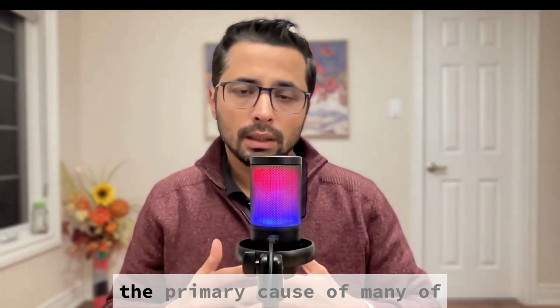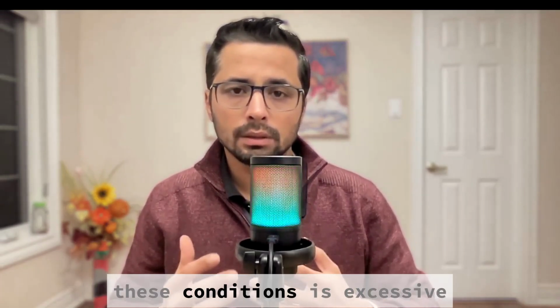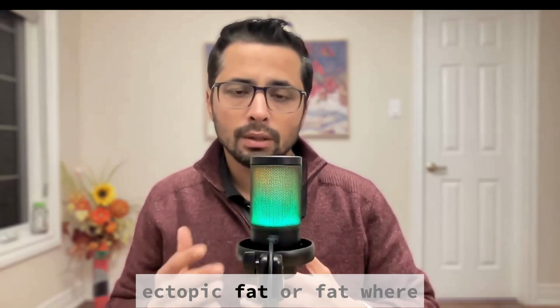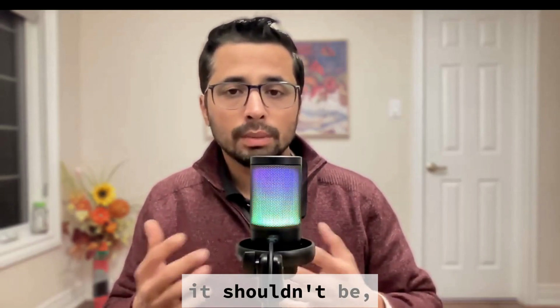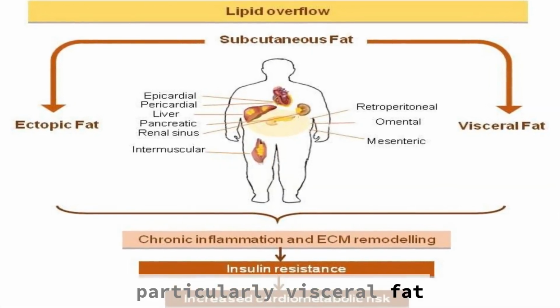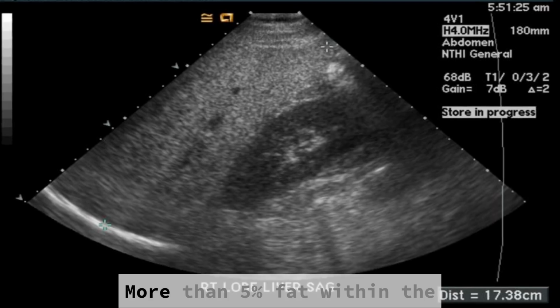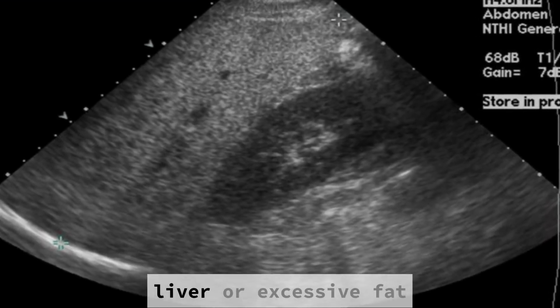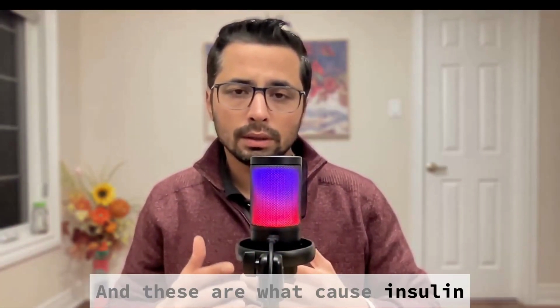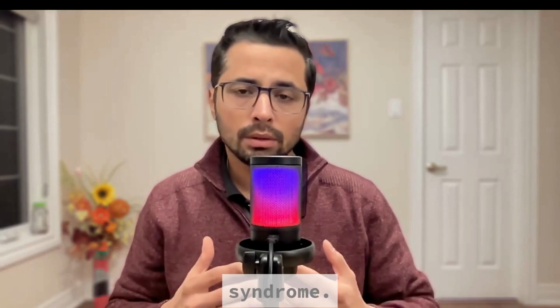In fact, the primary cause of many of these conditions is excessive ectopic fat, or fat where it shouldn't be, particularly visceral fat around the belly and also fat within the organs, more than 5% fat within the liver or excessive fat within the pancreas. And these are what cause insulin resistance and metabolic syndrome.